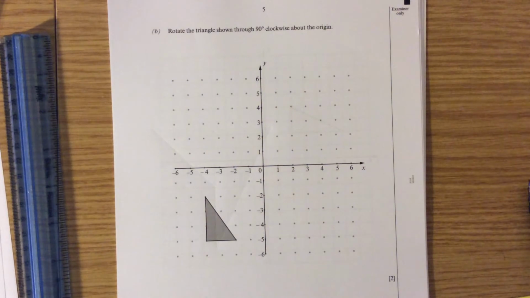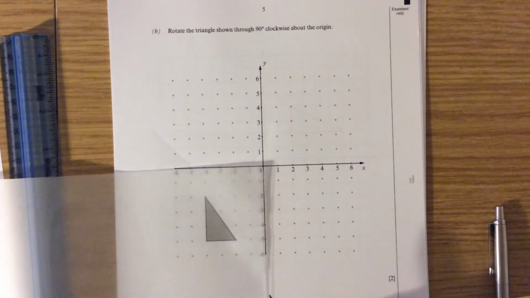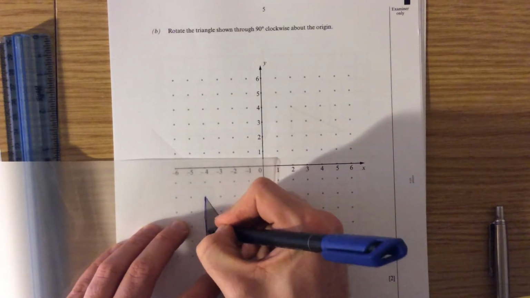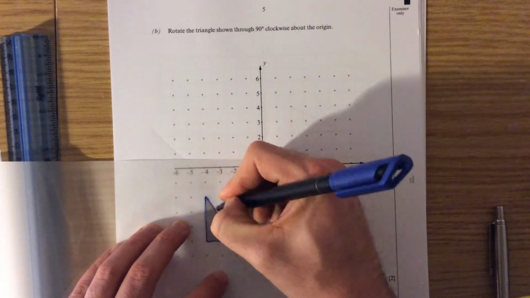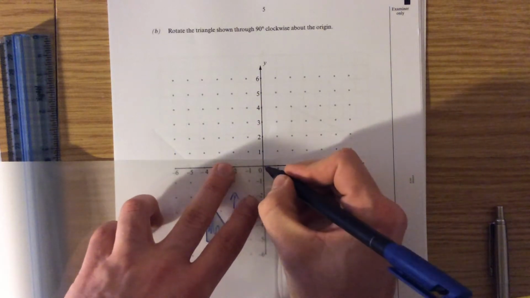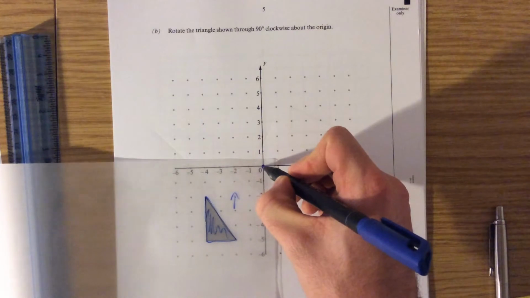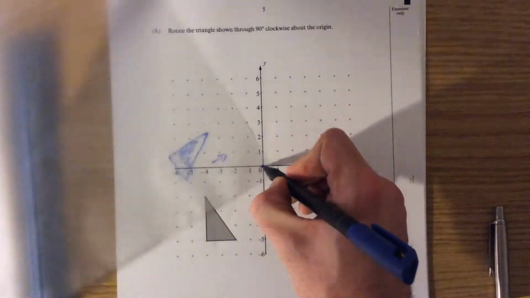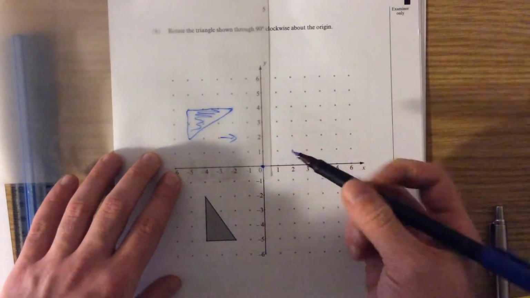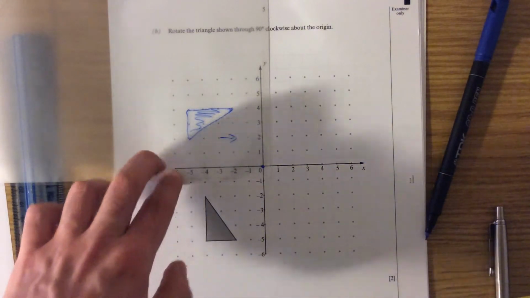To rotate the triangle through 90 degrees clockwise about the origin, I am going to use some tracing paper. I am going to trace the shape. I'm going to just put a little arrow to show that that is north, and I'm going to mark the origin. If I wish to go 90 degrees clockwise, I am going to turn it so that my arrow is now facing that way. I have turned 90 degrees, and then I would go back over that with my tracing paper and obviously fill in the correct space.